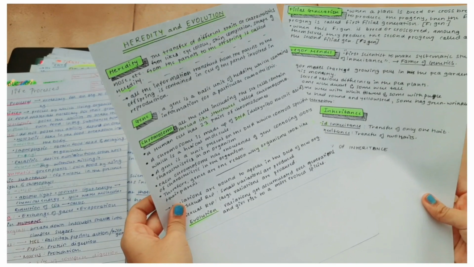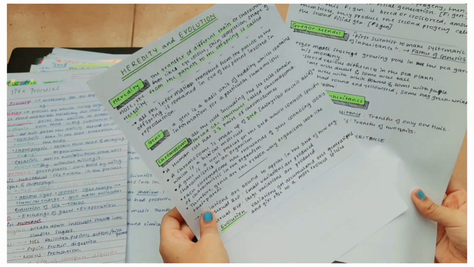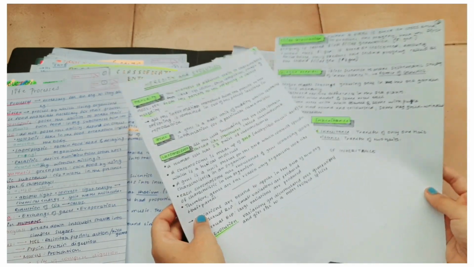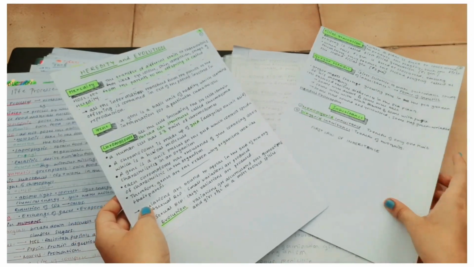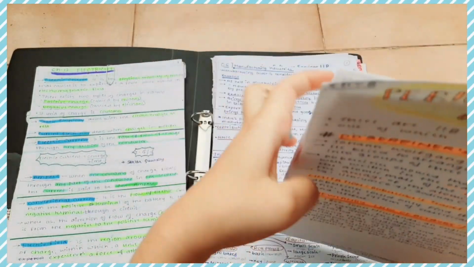In the starting of the year I made these notes. These are really pretty, just look at them, but they are incomplete, I guess, and they're so long it's really hard to read them every time. That's why I don't prefer making these long notes.